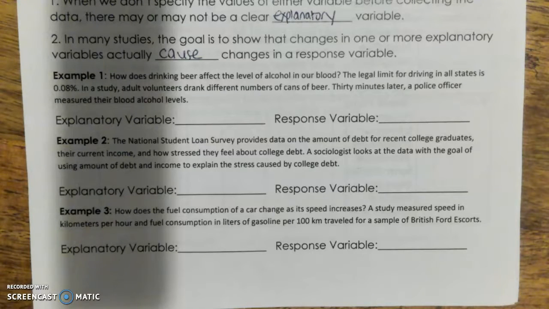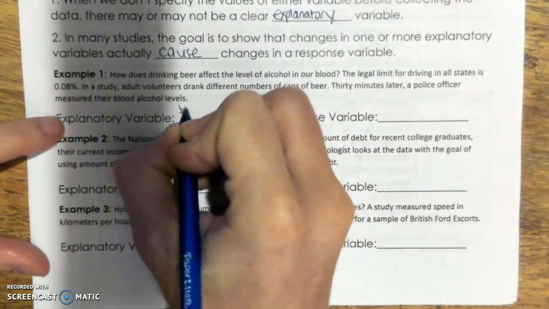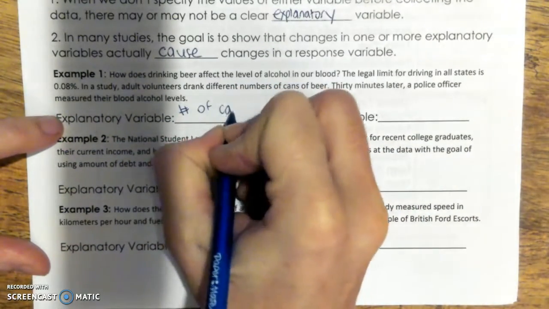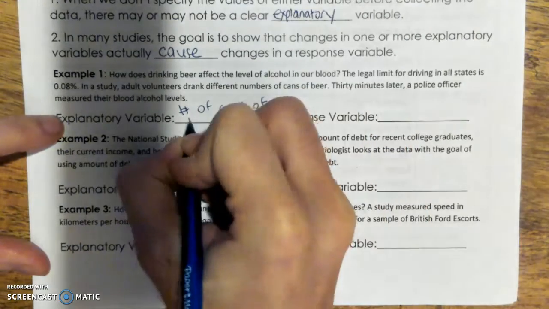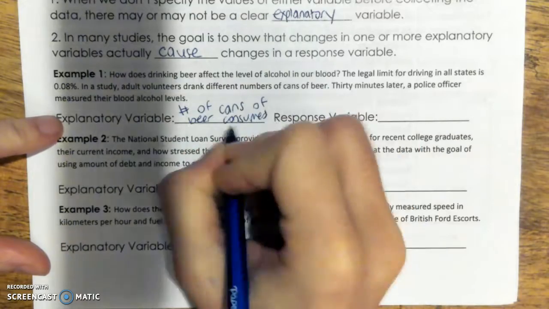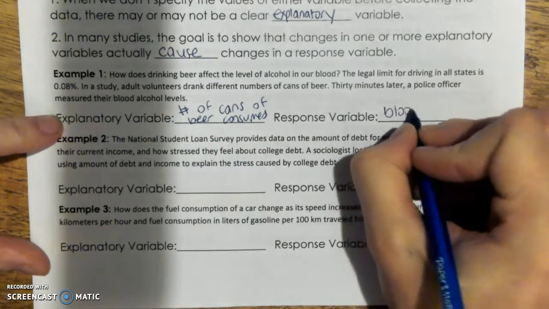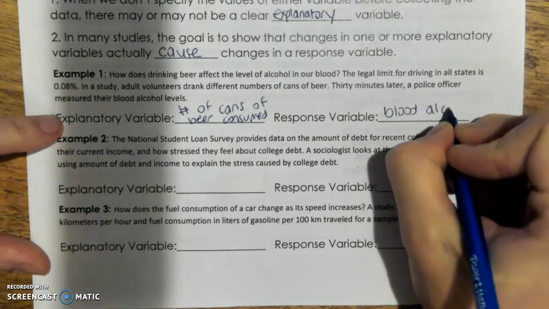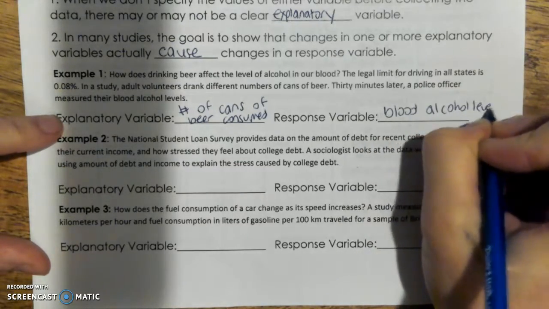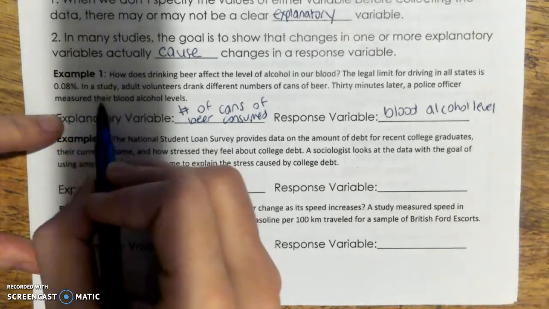Which comes first? That would be the explanatory variable is the number of cans of beer consumed. And then our response variable is our blood alcohol level. Notice they're both quantitative, right? Number of cans of beer, and our blood alcohol level is a %.